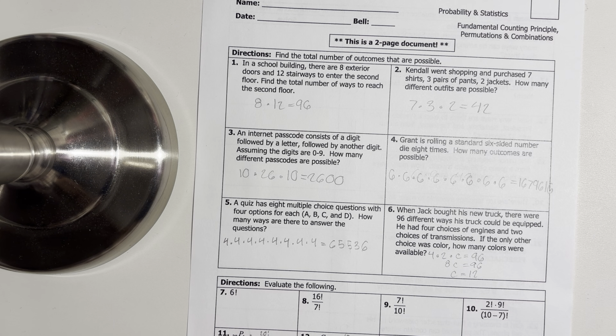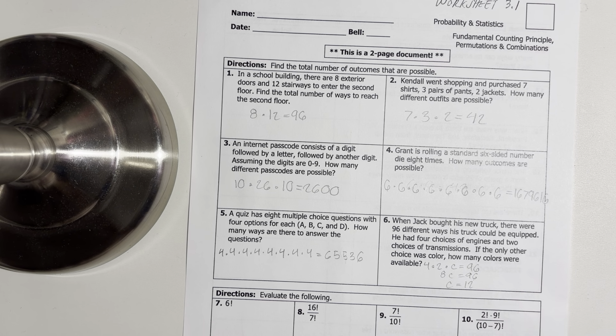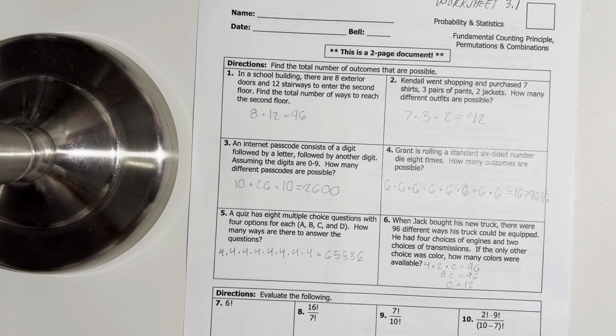Okay, so for the first few problems that we have here, we are going to be simply solving them through the fundamental counting principle, which is like the first few problems of our notes.